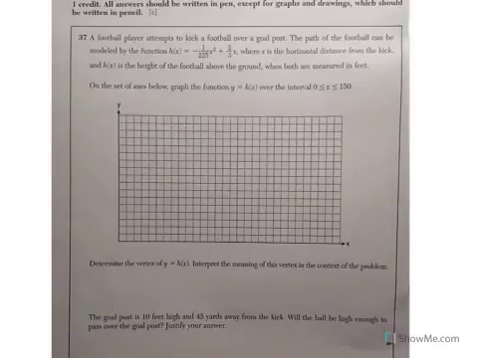Number 37. A football player attempts to kick a football over a goalpost. The path of the football can be modeled by the function h of x, where x is the horizontal distance from the kick and h of x is the height of the football above the ground, when both are measured in feet. On the set of axes below, graph the function y equals h of x over the interval 0 less than or equal to x less than or equal to 150. This is huge. This tells you what your x values need to go from. They have to start at 0 and go all the way to 150. Okay, and if you figure out what you should count by, use the graph.